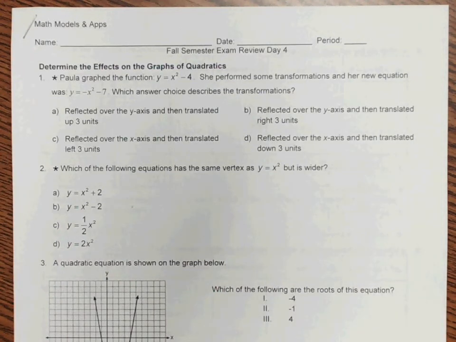All right, you've made it to day 4. This is the final fall semester exam review. Once you've gone through this, you will have done approximately 55 questions, and there are only 40 questions on the final exam. You will have seen a little bit of everything, so hopefully this was helpful for you.